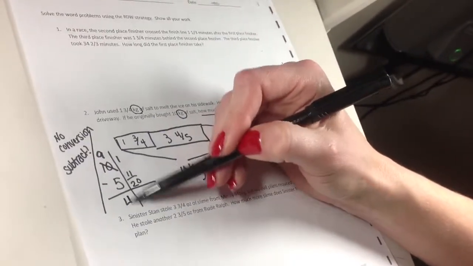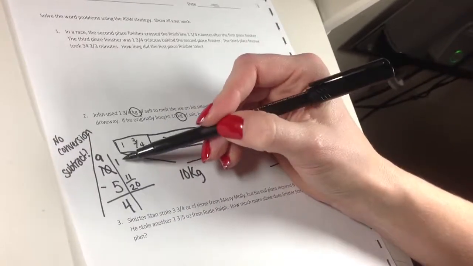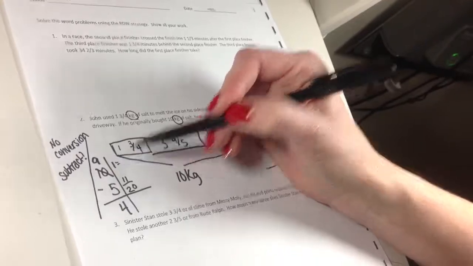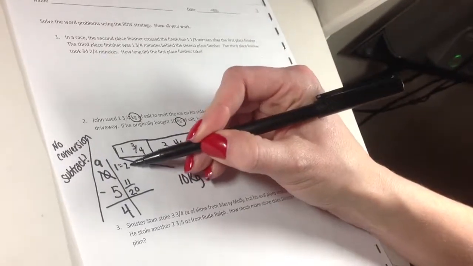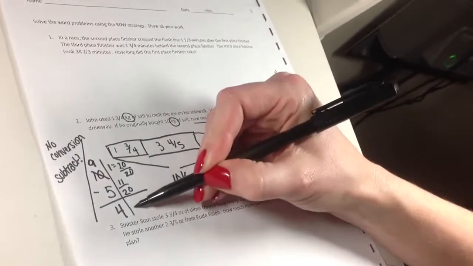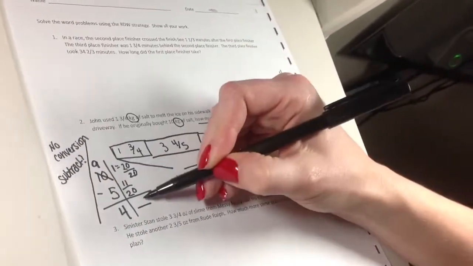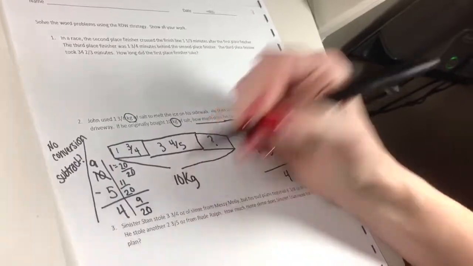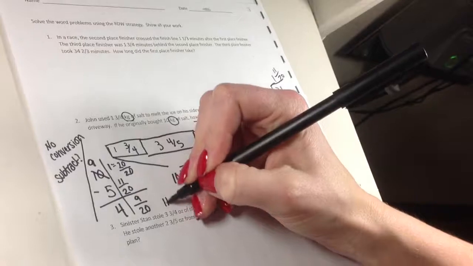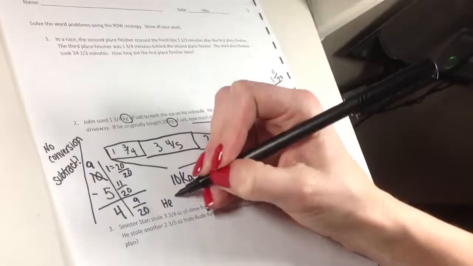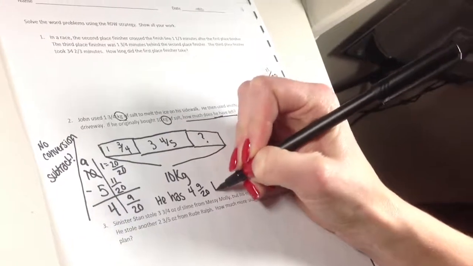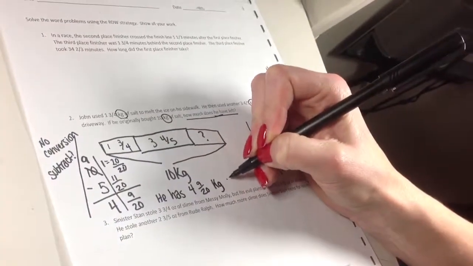9 minus 5 is 4. Now I've got to change this into a fraction, and I'm dealing with 20ths, and I have 1. So that is equal to 20. 20ths is equal to 1 whole. So if I subtract them, 20 minus 11 is 9. So I end up with 9/20. So I know this is what he had left. He has 4 9/20 kilograms left.